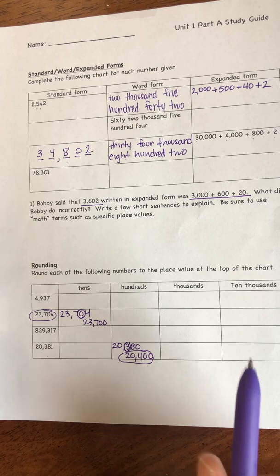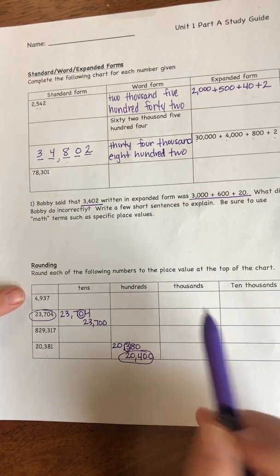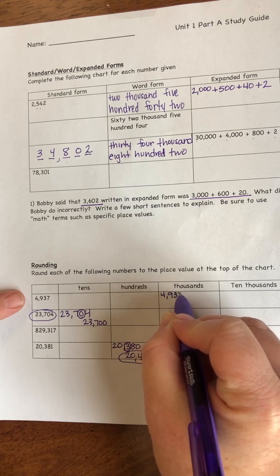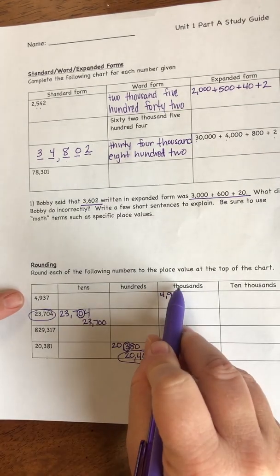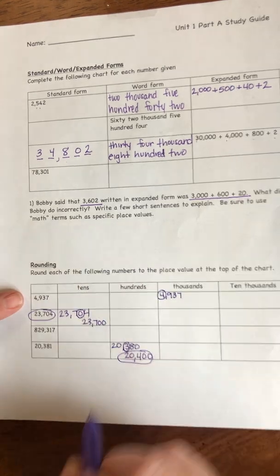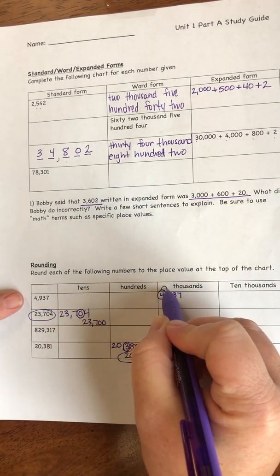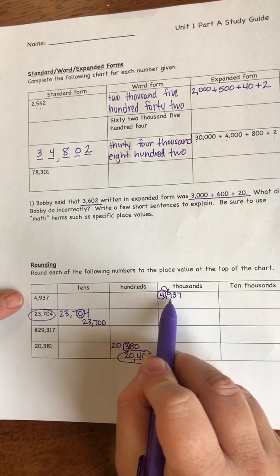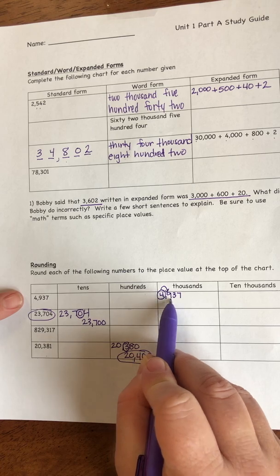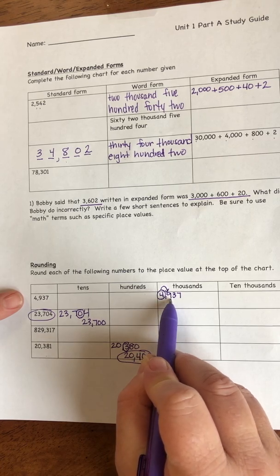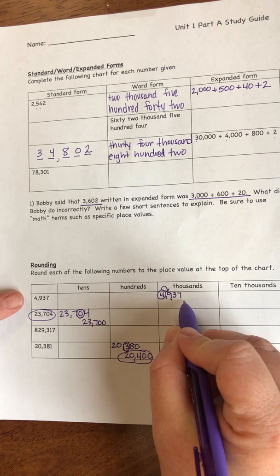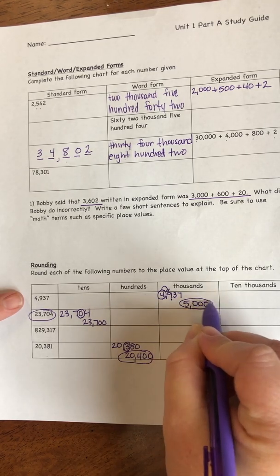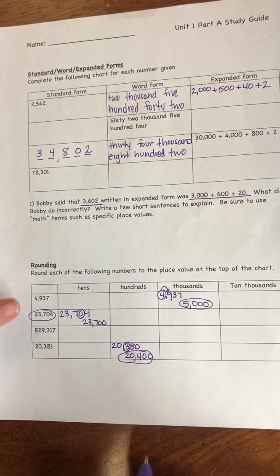All right, let's round up here to the thousands place. We have 4,937. So I'm rounding to the thousands place, and that's this 4, so we're going to circle that. Look next door. 5 or more, let it soar. 4 or less, let it rest. So 9 is more than 4, so it's 5 or more. Means I'm going to make this 4 go up, and everything after it becomes a 0. All right, let's do one more.